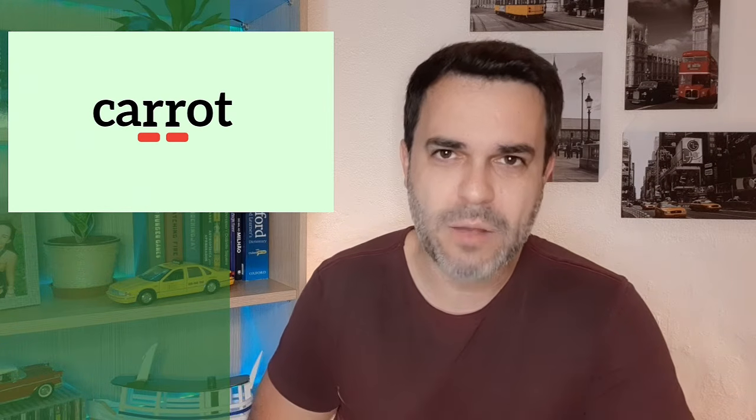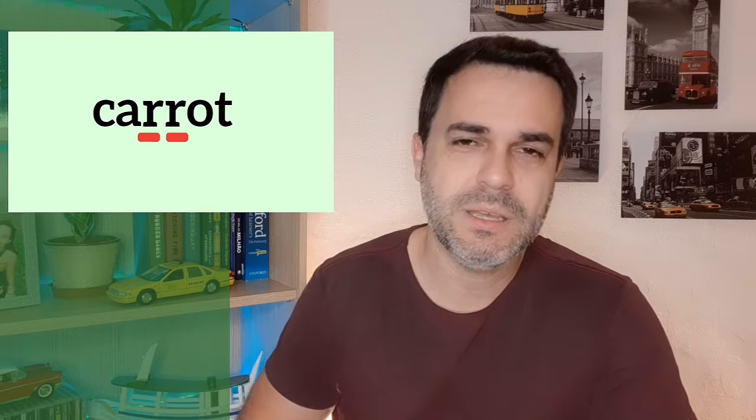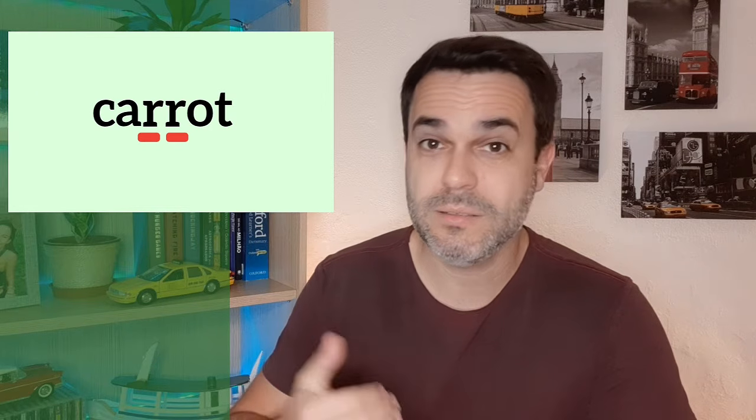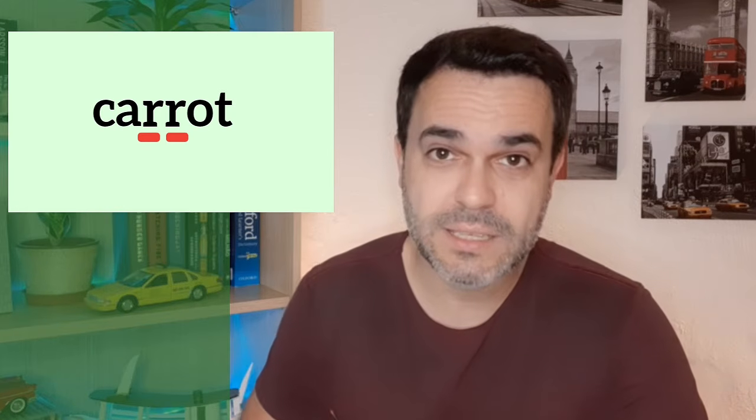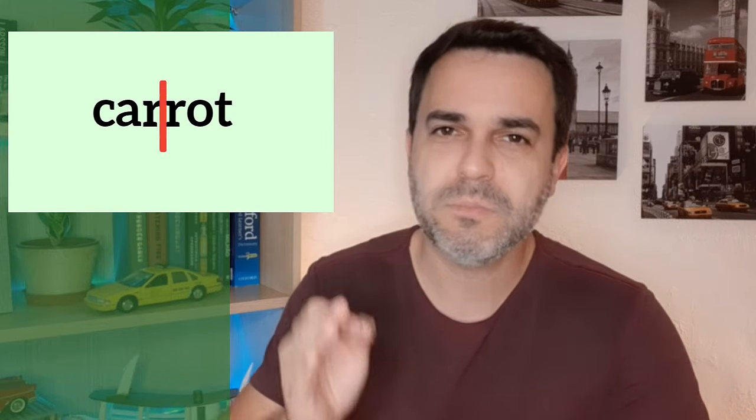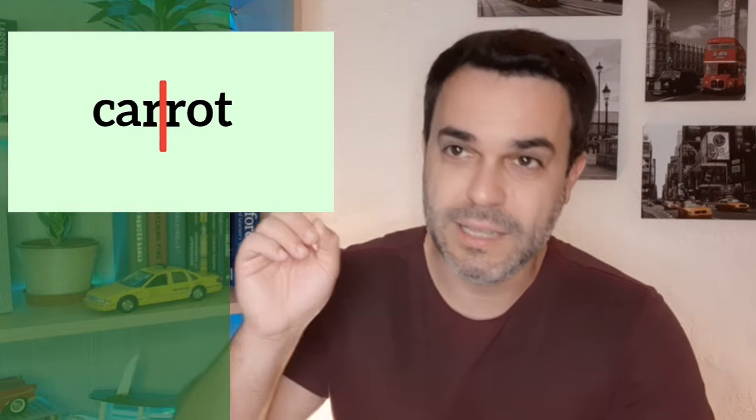Now this one, again, 2 consonants in between 2 vowel sounds, but this time the 2 consonants are the same. It's a double R. If that is the case, you have to split them. Split double consonants, like this.